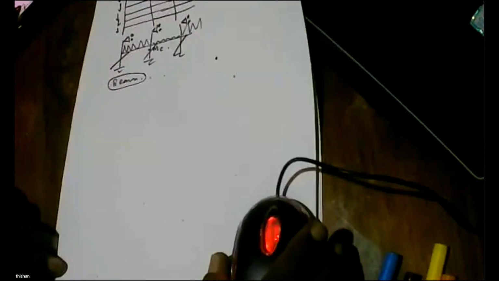And today is 27th, 12th, 20. Right. Now we are going to start talking about beams.